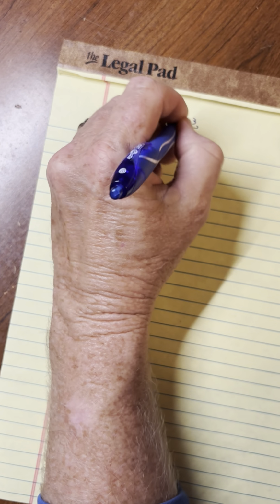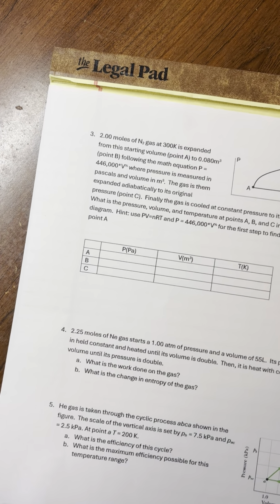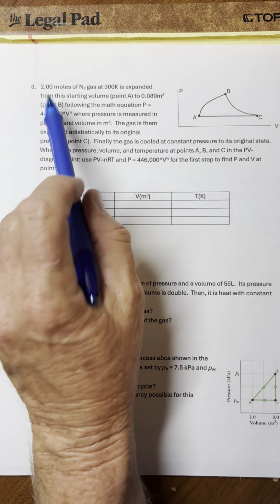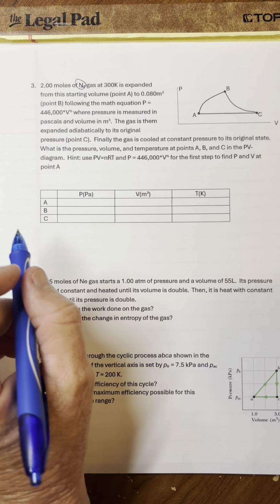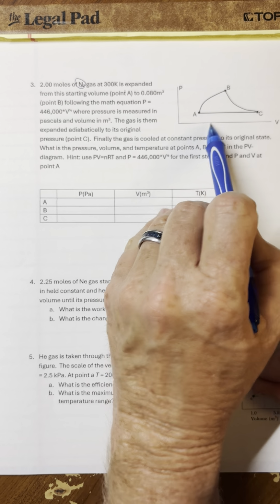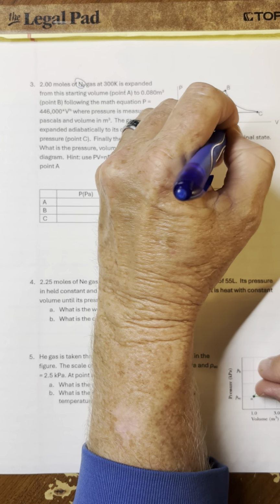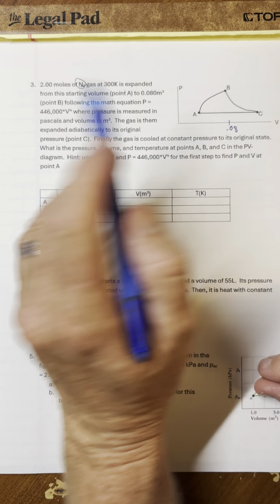Okay, on to number 3 here. Where did I put the second page? Right here. All right. So number 3 tells us that we have 2 moles of a, notice, diatomic gas at 300 Kelvin. And as it expanded from its starting point A, and so looking at the PV diagram here, A to 0.08, which is point B.